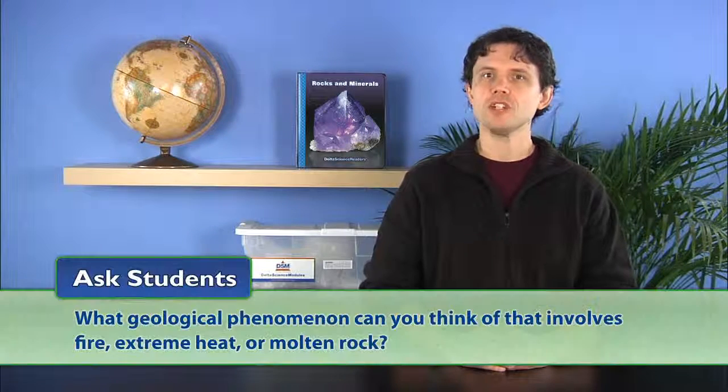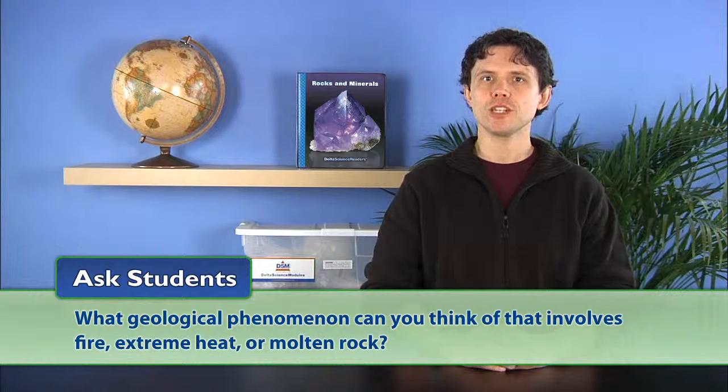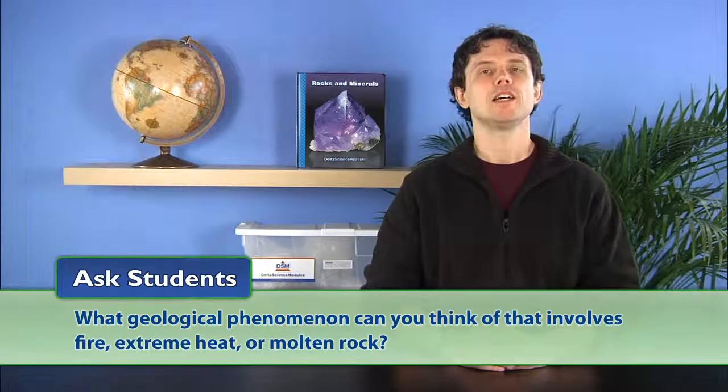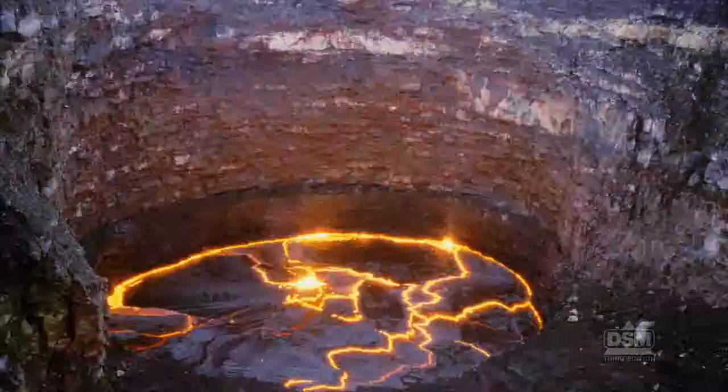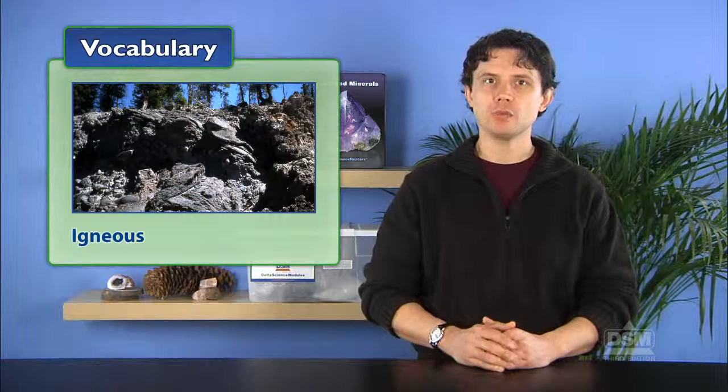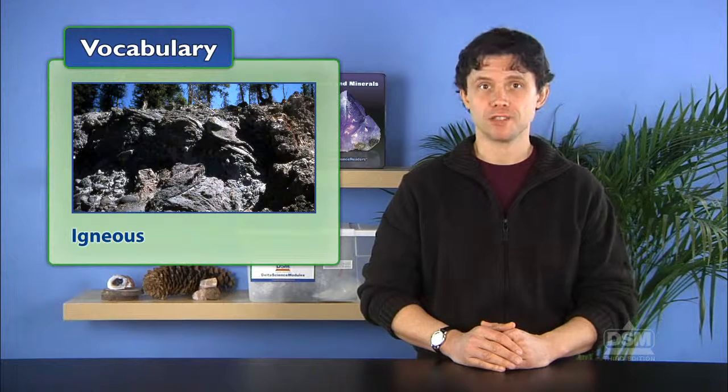Next, introduce igneous rock formation, and tell students that igneous means related to fire or fiery in origin. Ask students, what geological phenomenon can you think of that involves fire, extreme heat, or molten rock? Students may suggest that volcanoes involve molten rock. Inform students that igneous rocks are formed when molten rock from deep within the earth cools and hardens.